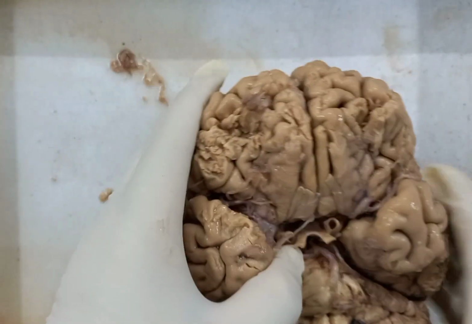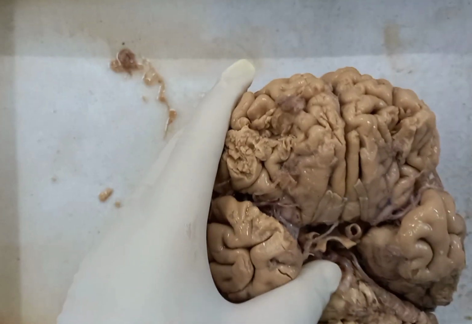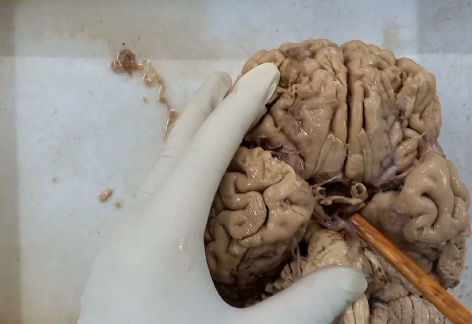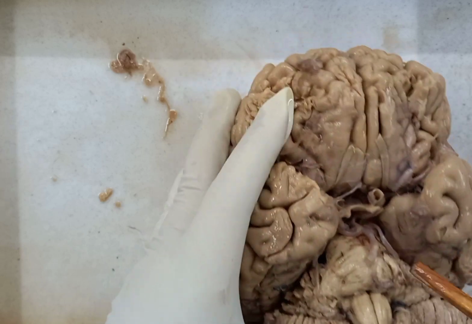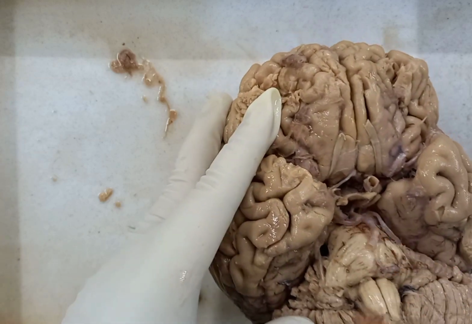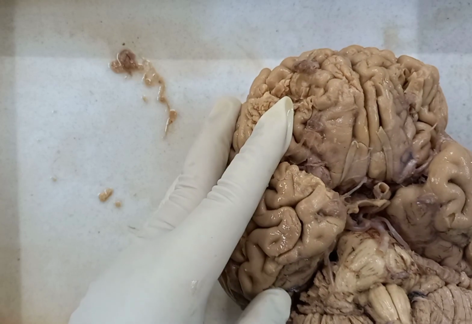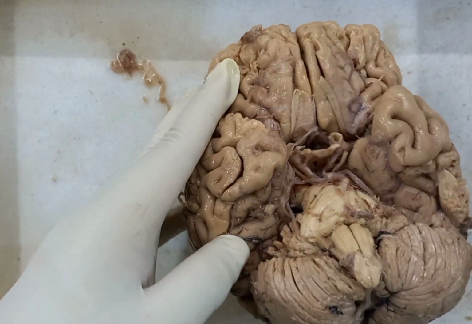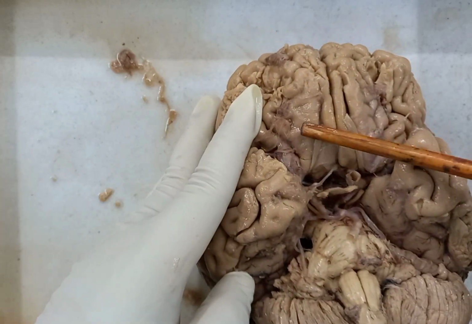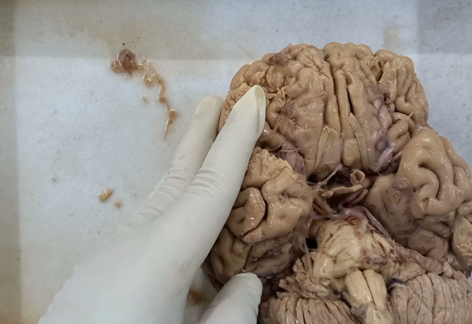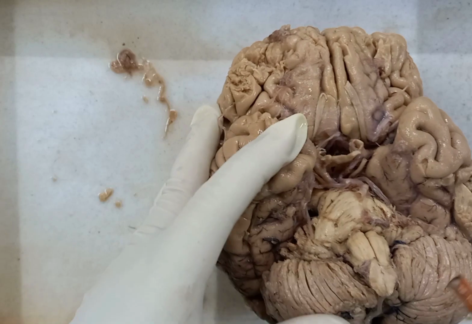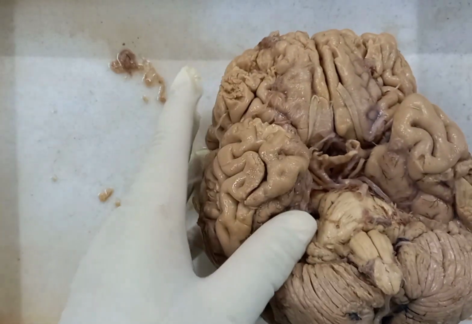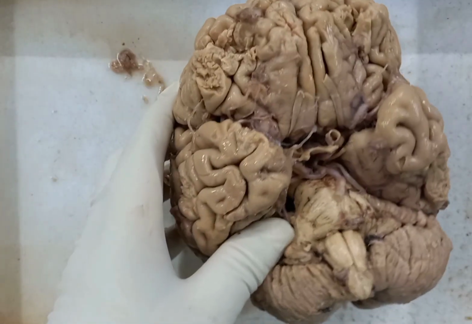Then there is a small area deep inside, which I will show you here, and that is the midbrain. Then there is a third portion called the hindbrain. So the brain is divided into three parts: forebrain, midbrain, and hindbrain.